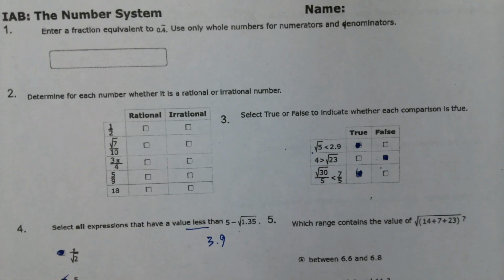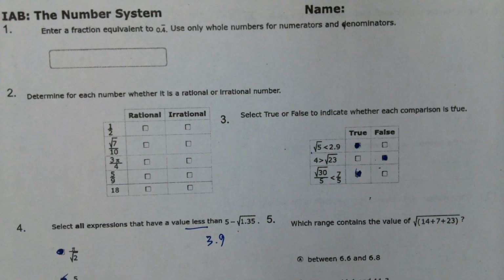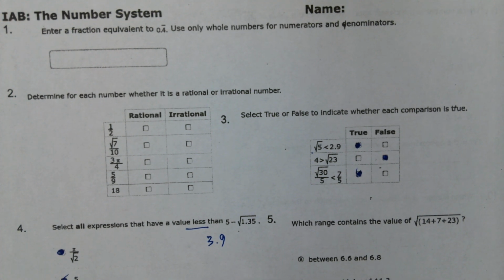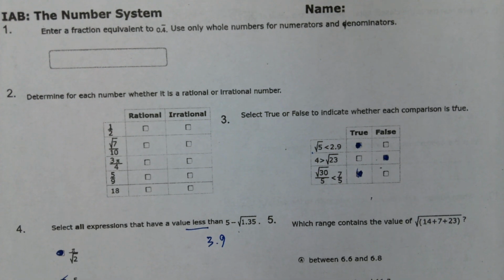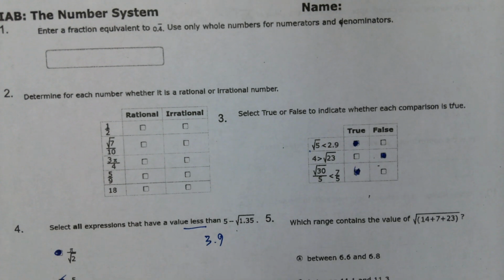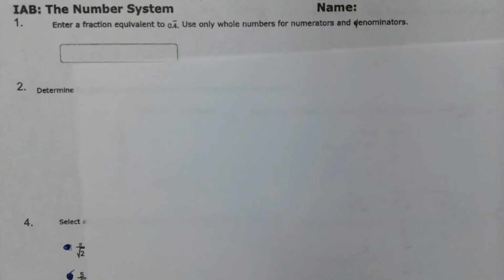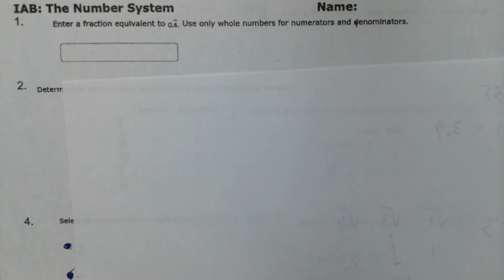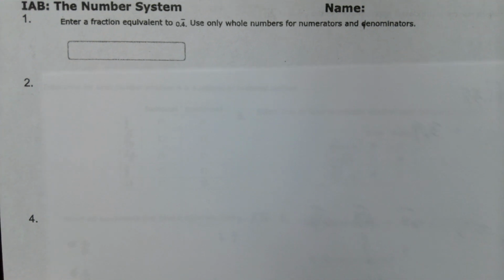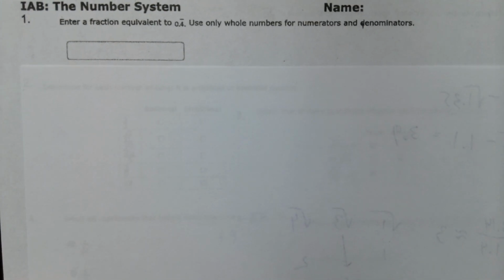Number 1. Anyone have an idea on how to figure out number 1? Alex? Just by trial and error. Trial and error? Good. I love that. That's going to take forever. Aldrich? I just remember it. You just remember it? Do you remember the process? No, I just play with the calculator sometimes. Oh, really? Yeah. That works. If you have done that before, that would be great.